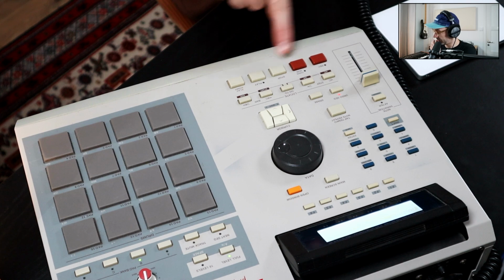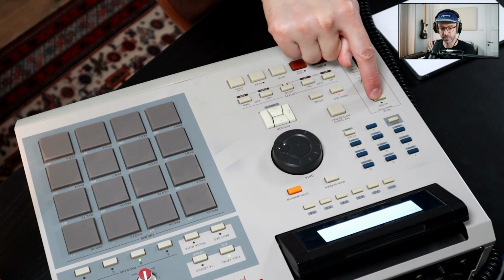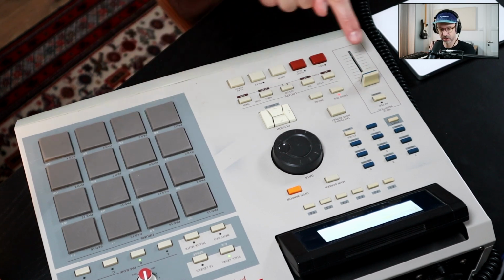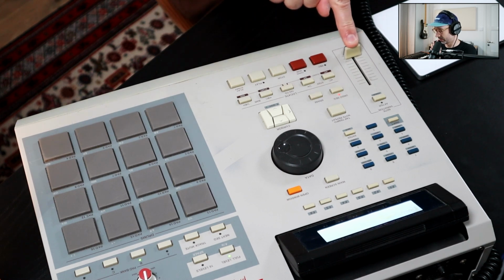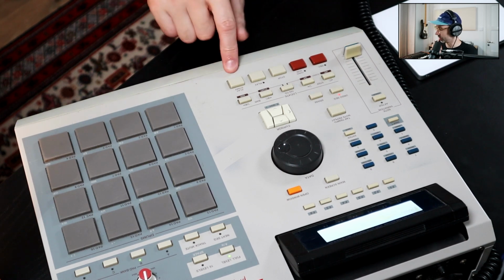Then the thing, if you record it, turn off the After button, otherwise the slider still affects the recorded sequence. And now you can hear that we started with the filter closed and it's recorded into the sequence.